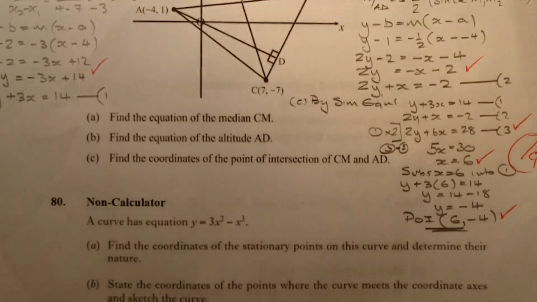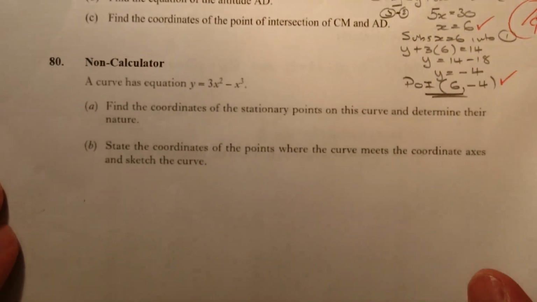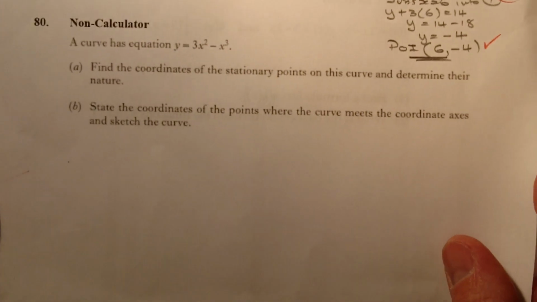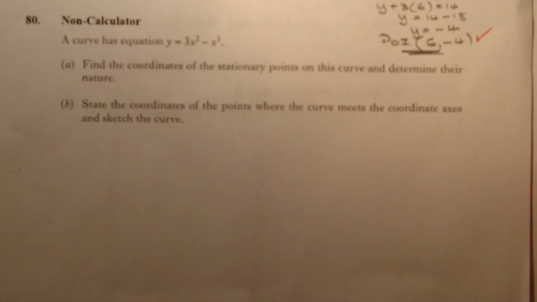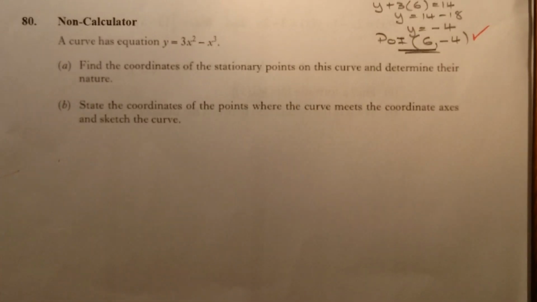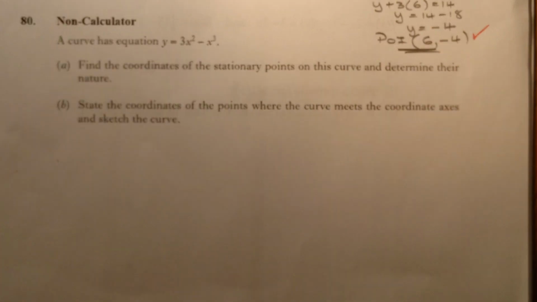Okay, last question we've got to do, and it's this question here. So it's a non-calculator question. What we've got is a curve with the equation y equals 3x squared minus x cubed. Find the coordinates of the stationary points on this curve and determine their nature. See, stationary points and their nature.